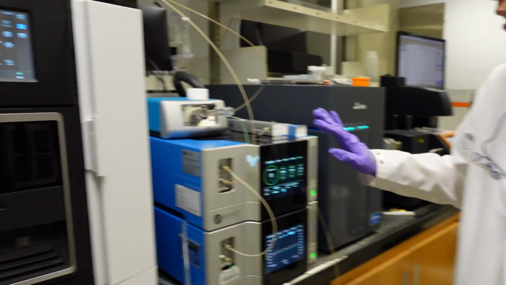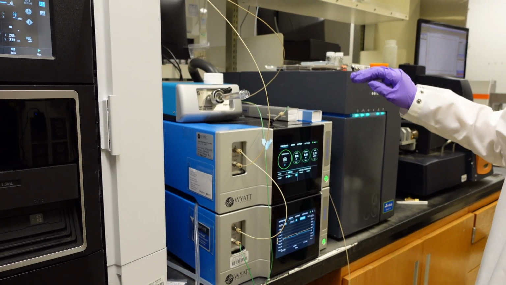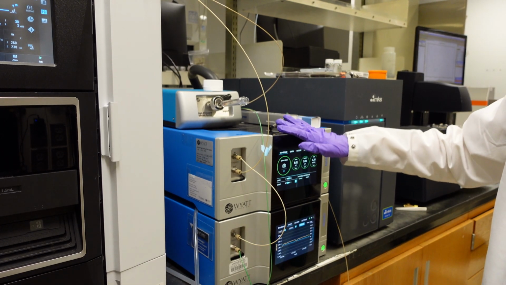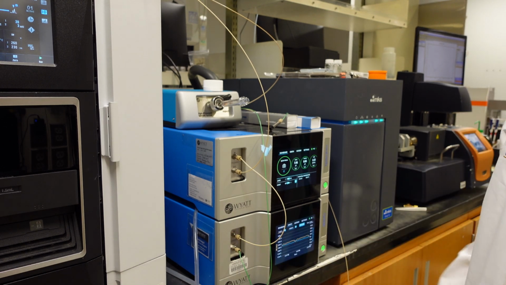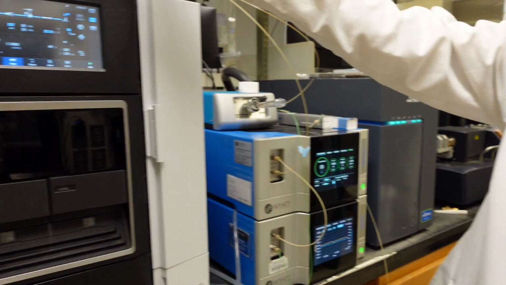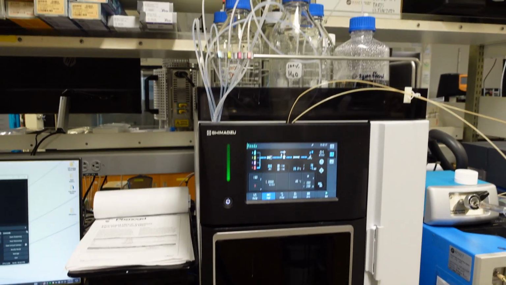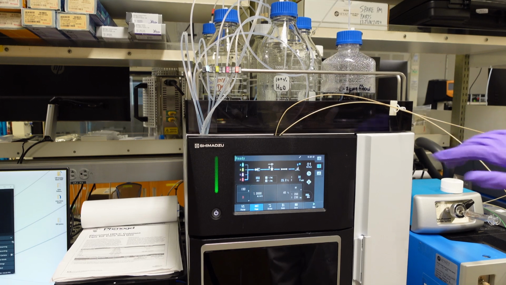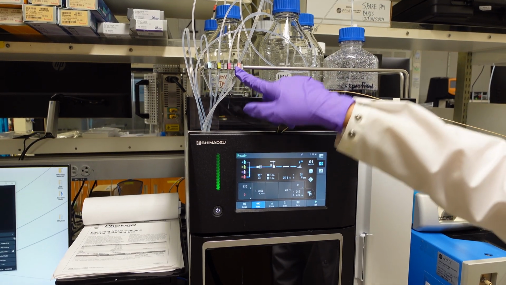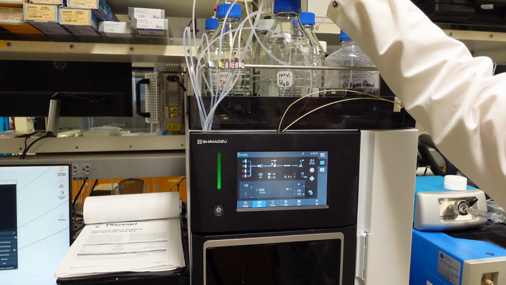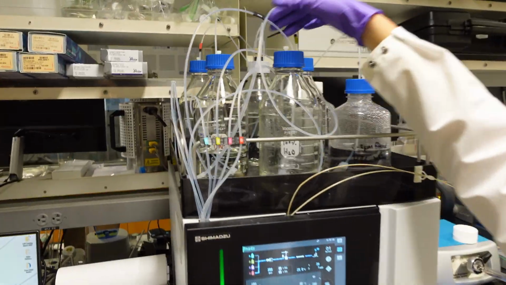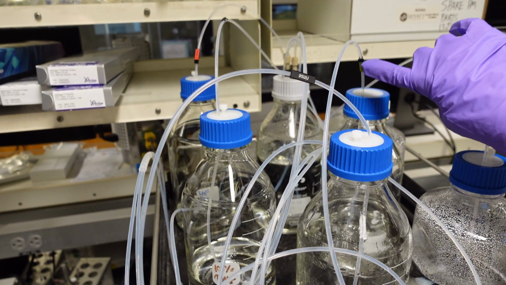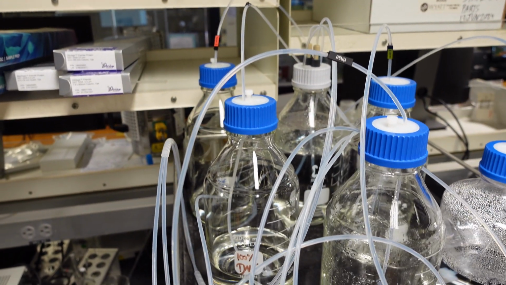Over here, we have our injector. This is our MALS, and this is our DRI. And then over here on top, we have all of our different solvents. They're labeled A, B, C, D. If you flip these over, you can see, this is just rinse, but this one is B, for example. So you can always look and see which one it is. You don't have to trace it through too much.